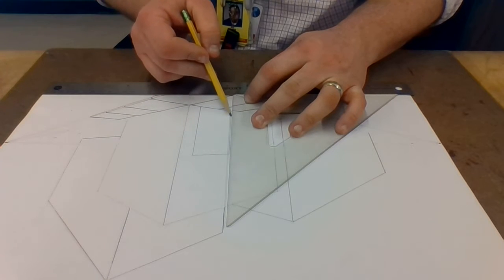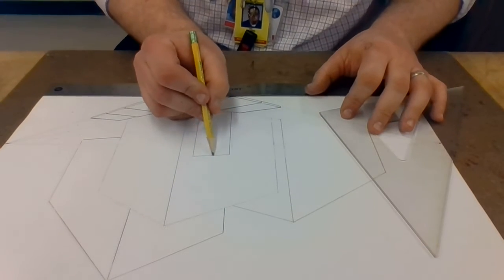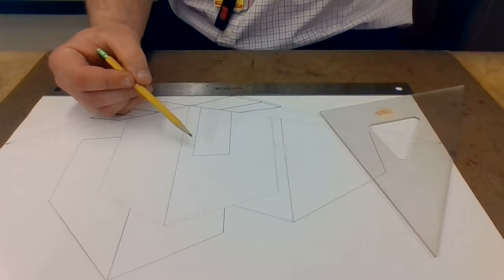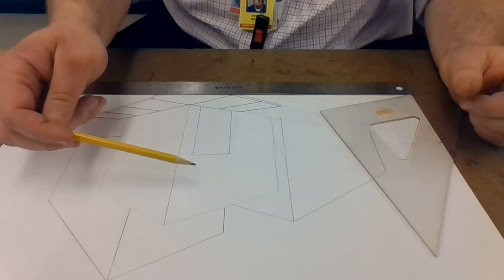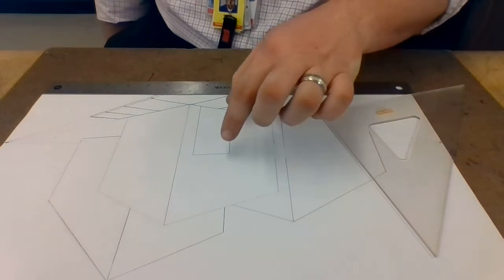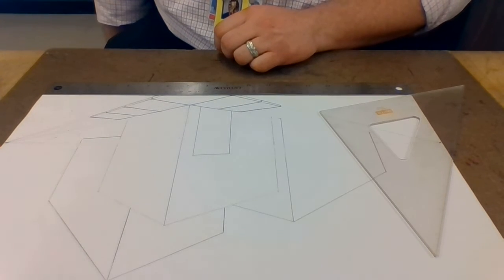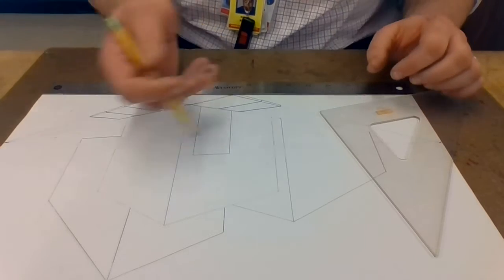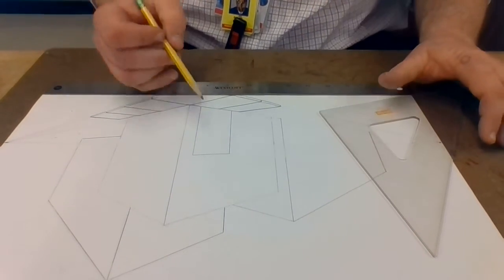Most doors are a standard size. So here's my door, and my door compared to my building is pretty tall. It's probably a little more than halfway. So that means that this building is probably a small building, maybe a little shoe shop or a little candle shop or something.